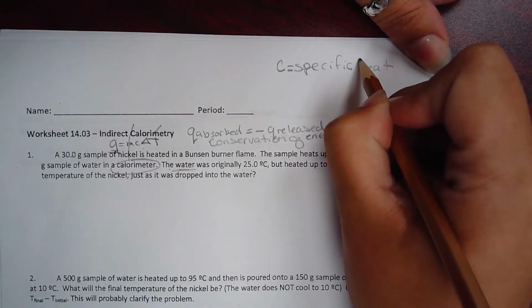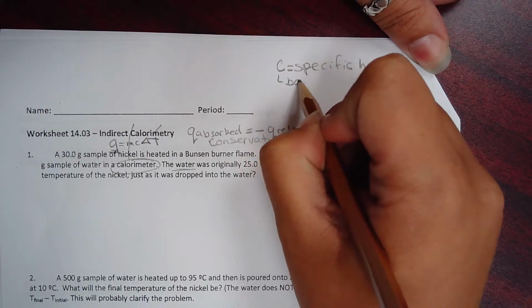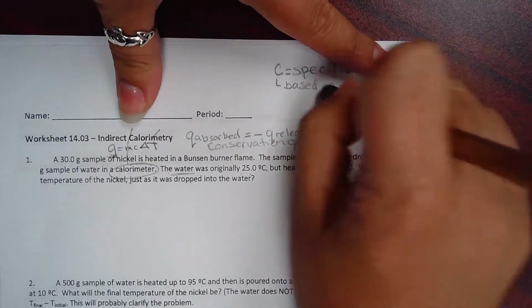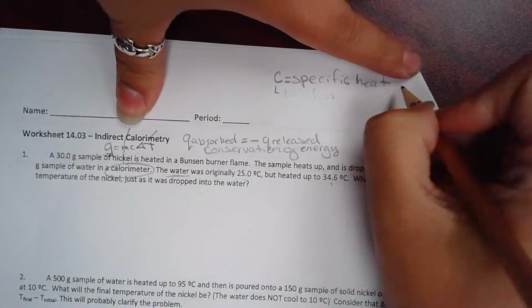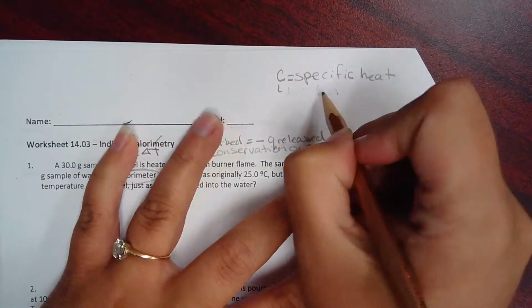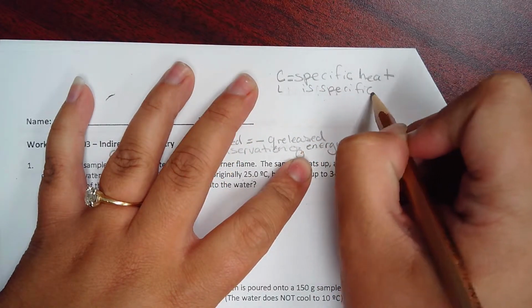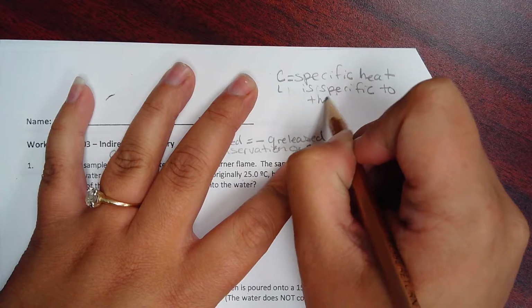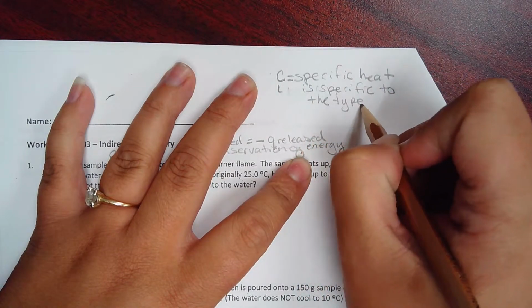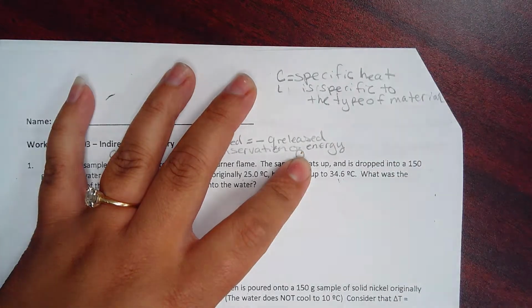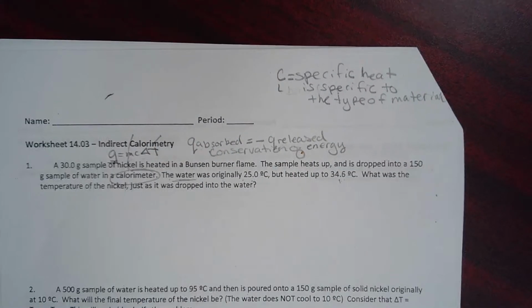Specific heat is specific to the type of material.